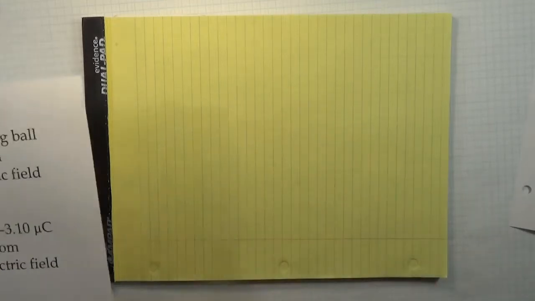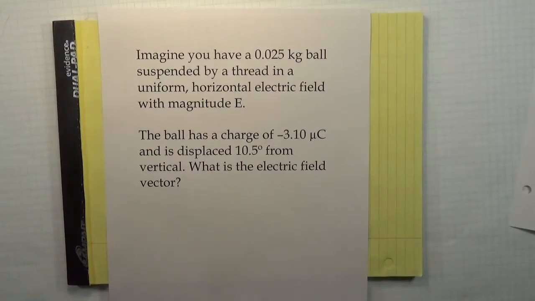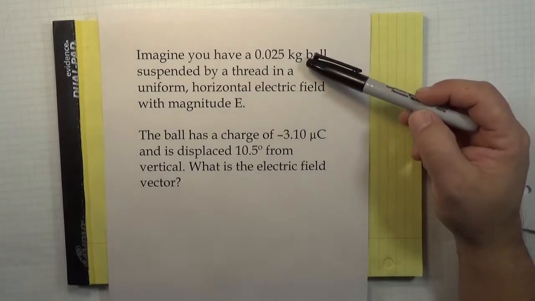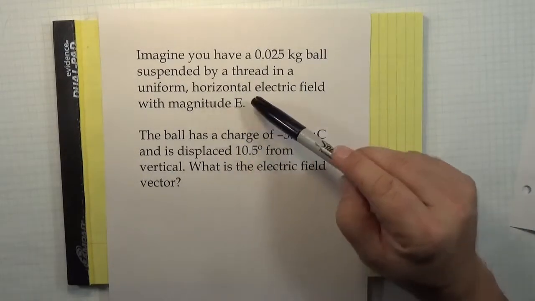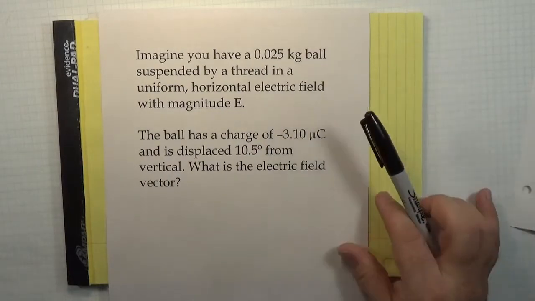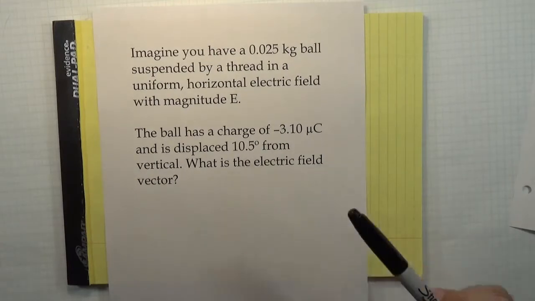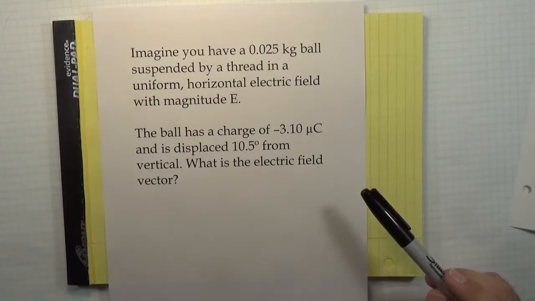Okay, so we're going to do a problem today with electric fields, and this will be a problem that mixes information that we learned first term about forces and mechanics together with our thinking about electric fields. So let's imagine that you have a small ball, not unlike the pith balls that we've been doing demonstrations with. It's suspended by a thread in a uniform horizontal electric field that has some magnitude E that is currently unknown. The ball has some specified charge, minus 3.1 microcoulombs, and it's displaced by some angle, 10.5 degrees, from the vertical.